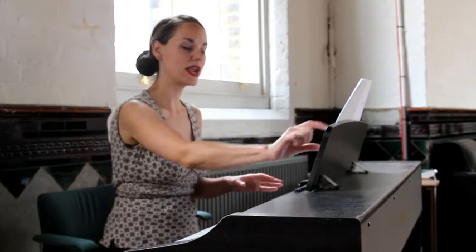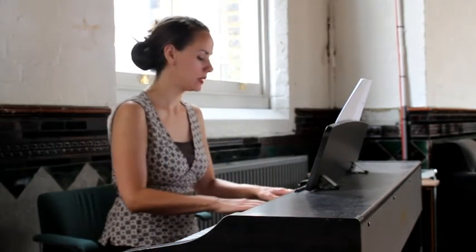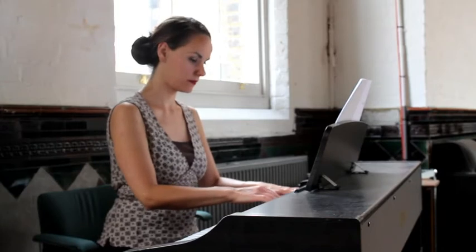And then, in the next phrase, we get 2 devices at once, and we get that downward chromatic movement that I was talking about, so we get in the accompaniment this.